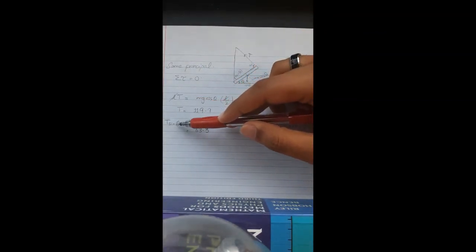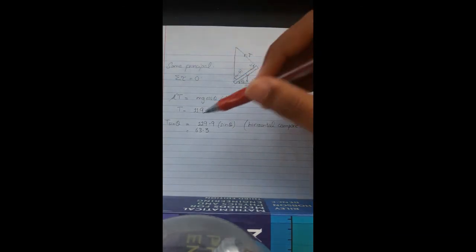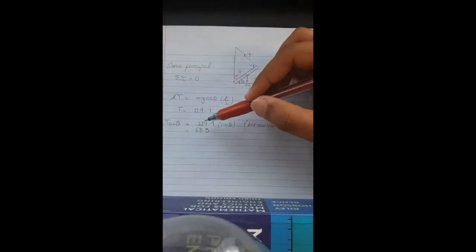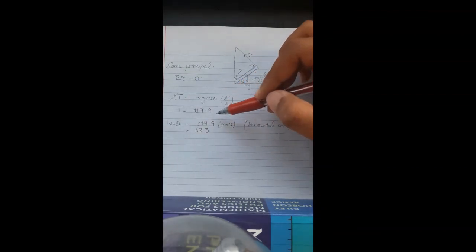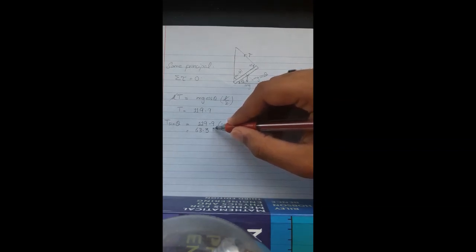So we are supposed to find the horizontal component of the tension. The horizontal component would simply be tension times the sine of theta. We already know theta, so T sine theta would just be this tension times sine theta, and we get this answer. Okay, this is in Newton.